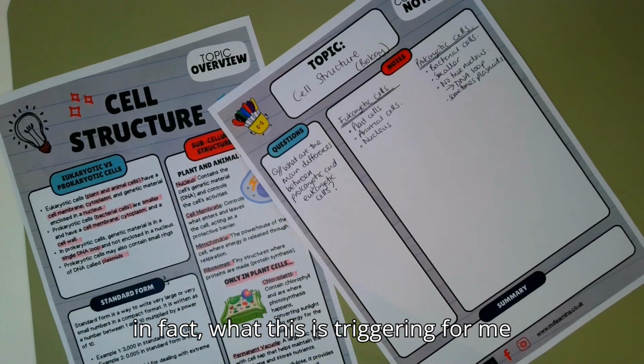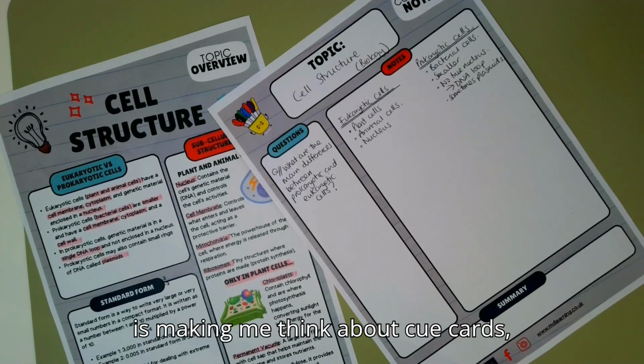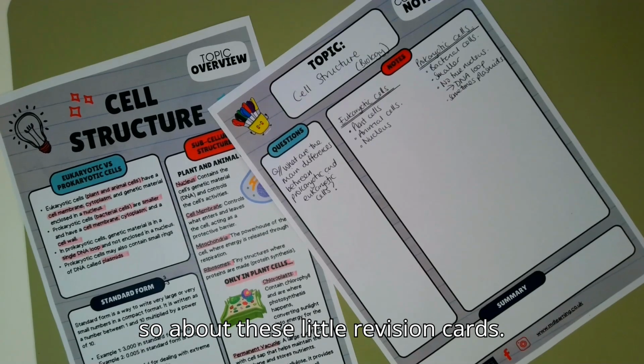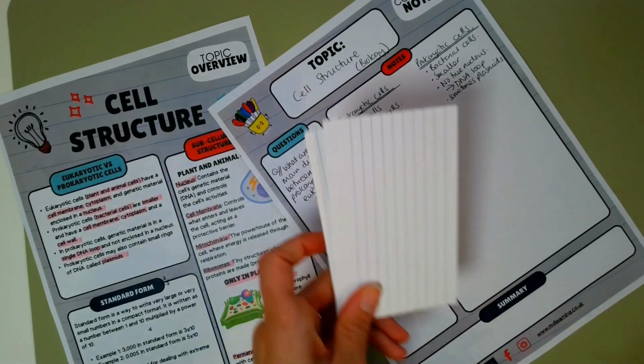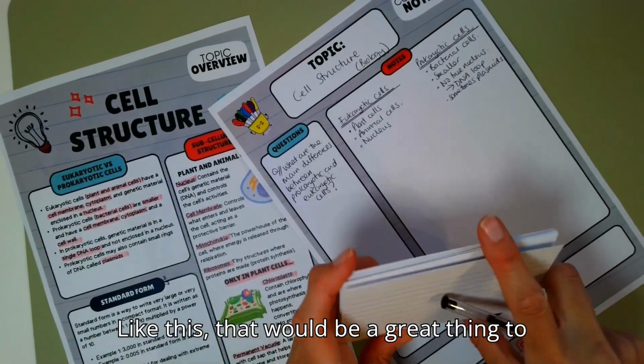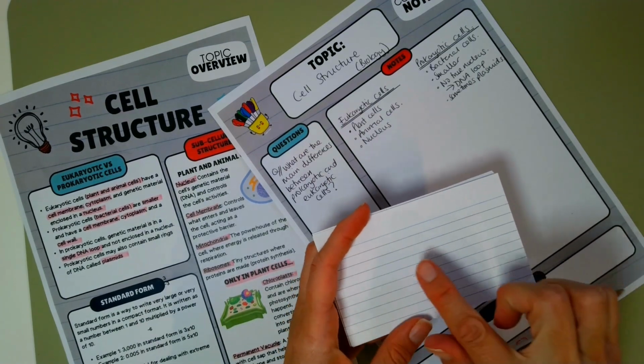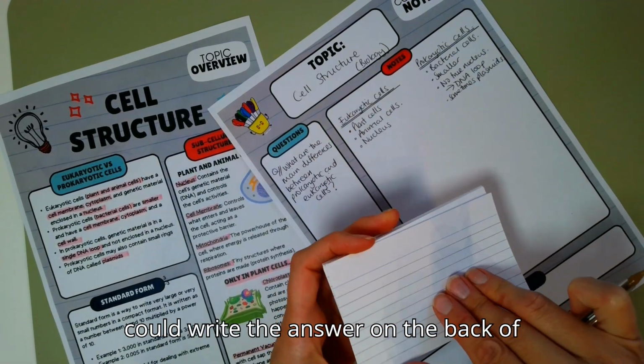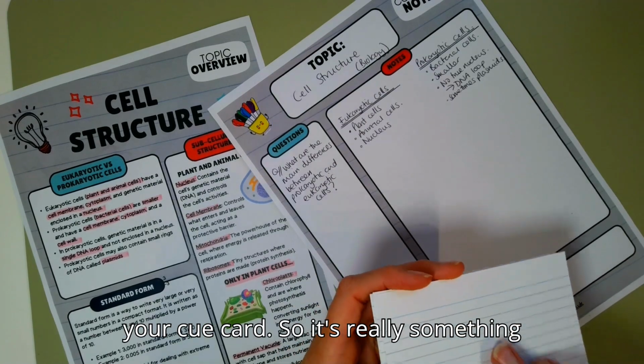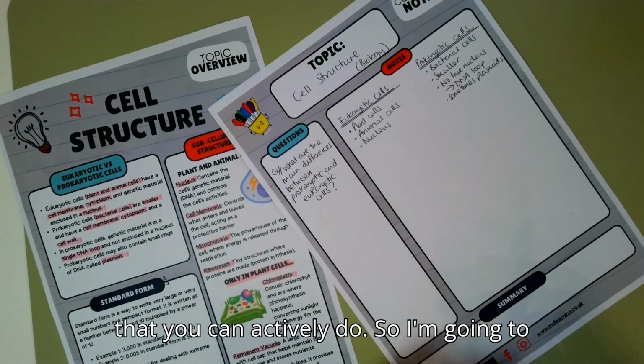And in fact, what this is triggering for me is making me think about cue cards. So about these little revision cards like this, that would be a great thing to stick on the front of a revision card. What's the main difference? And then you could write the answer on the back of your cue card. So it's really something that you can actively do.